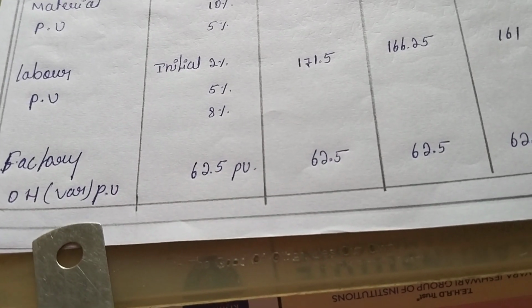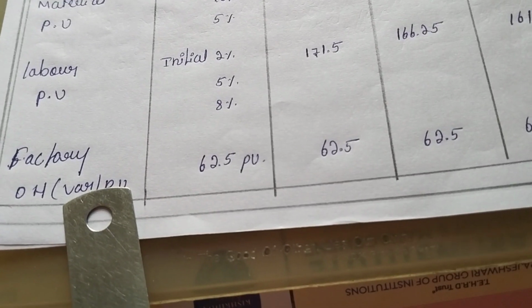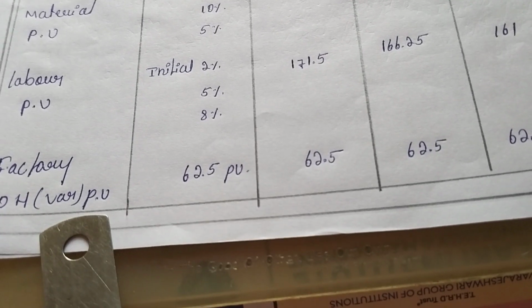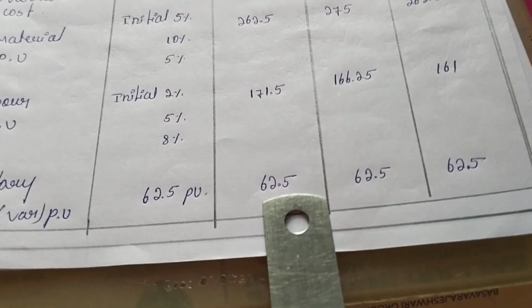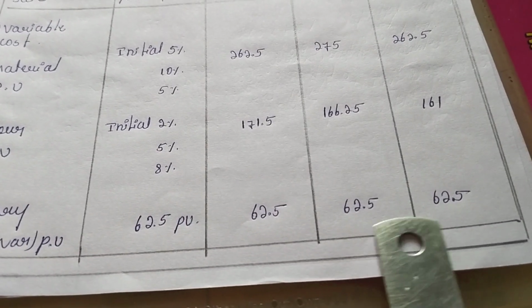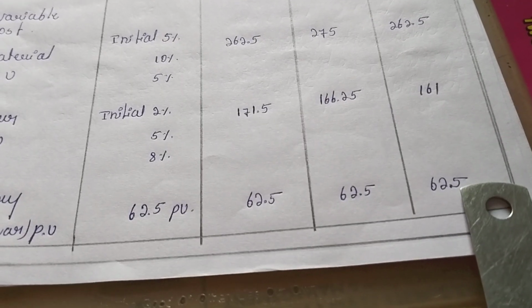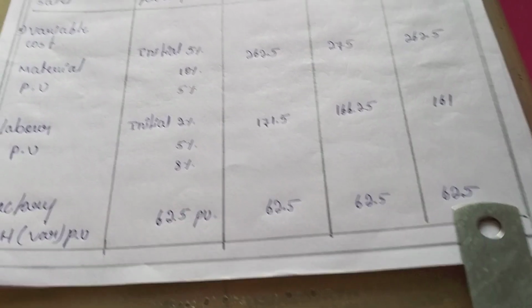Under factory overhead, it is fixed. In any problem, we take factory overhead as fixed. Here factory overhead is 62.5 rupees per unit. At 60% we have 62.5, at 80% 62.5, and at 100% also the factory overhead cost per unit is 62.5 rupees.